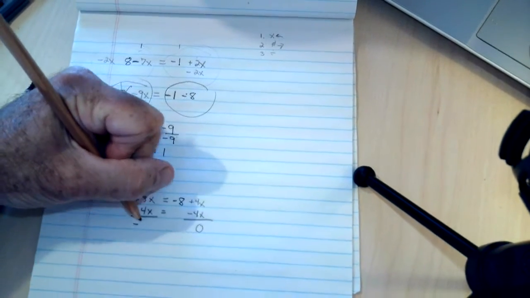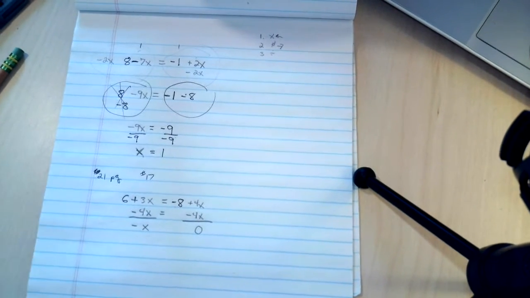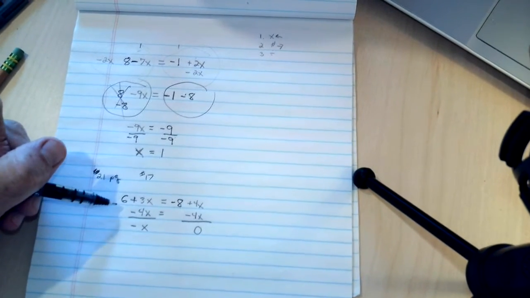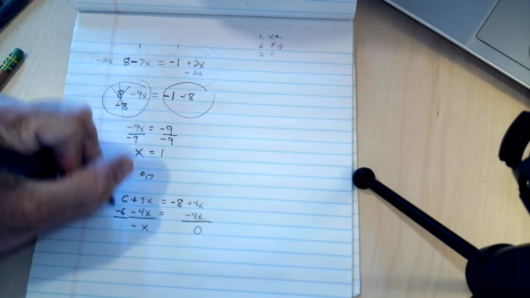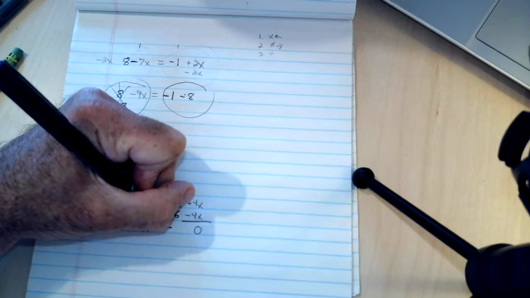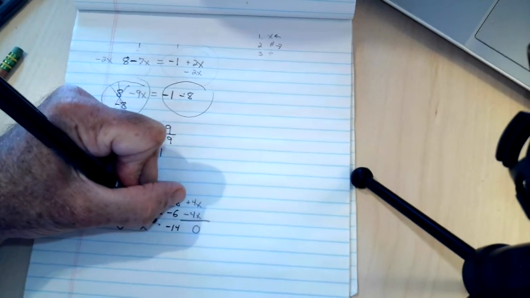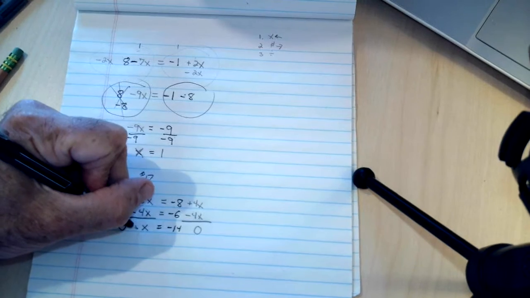It's -1x. Then they will do this in another step, and they'll say, okay, what about the numbers? I have a 6 on this side. I would like to get rid of it. So -6, well, what's 6 minus 6? 0. -8 minus 6 is -14.